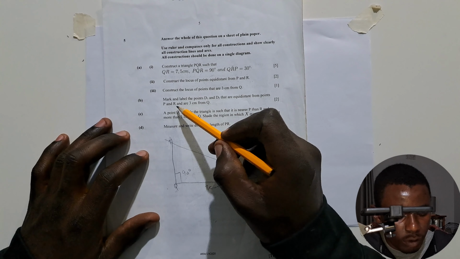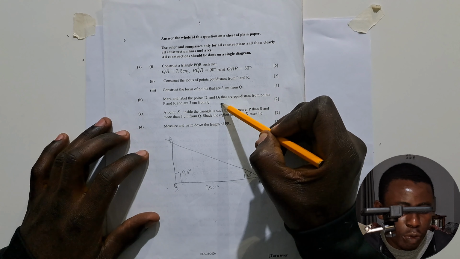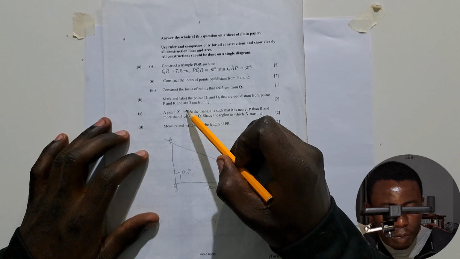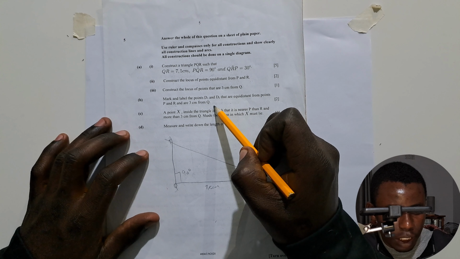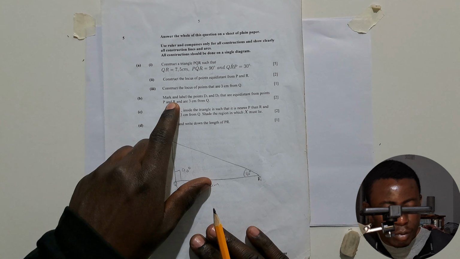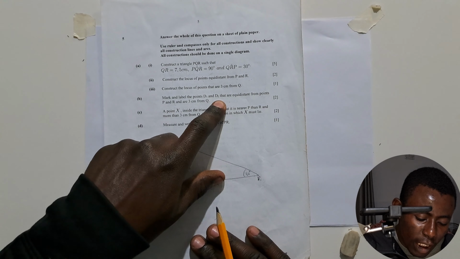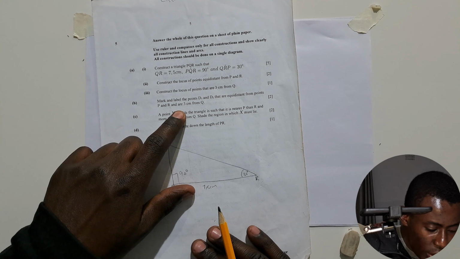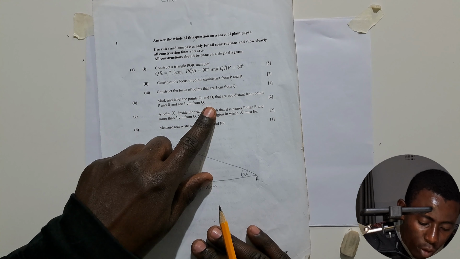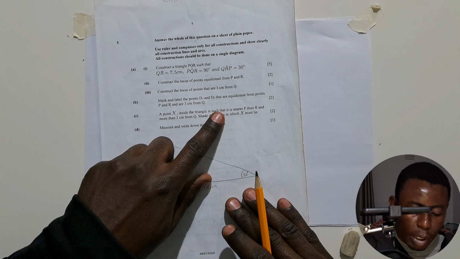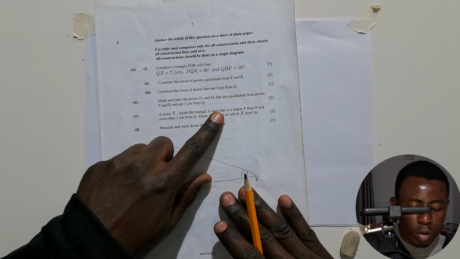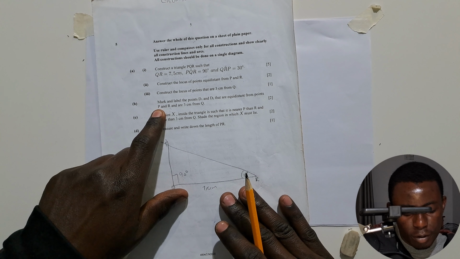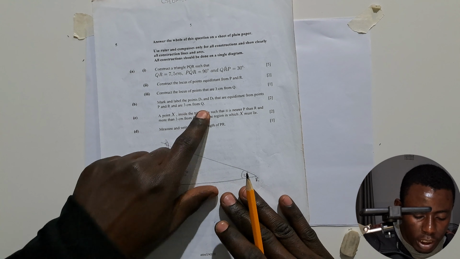And our next question says mark and label the points D1 and D2 that are equidistant from points P and R and are 3 centimeters from Q. So we have to understand this, guys. Mark and label the points D1 and D2 that are equidistant from points P and R and are 3 centimeters from Q. So which means our points D1 and D2 must lie on both loci, of points which are equidistant from P and R and 3 centimeters from Q.